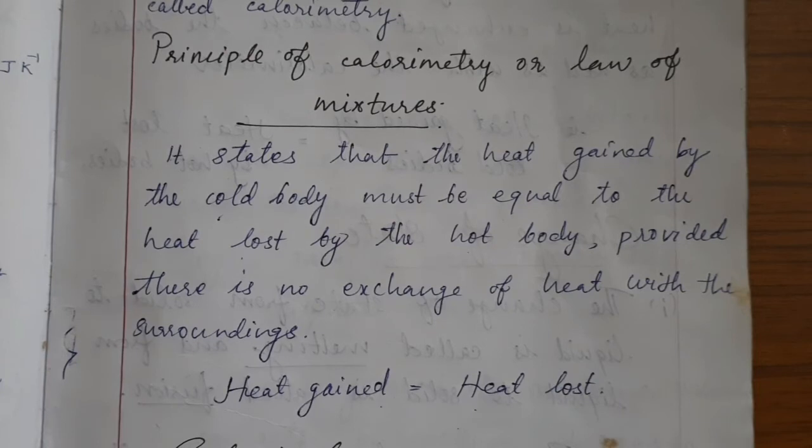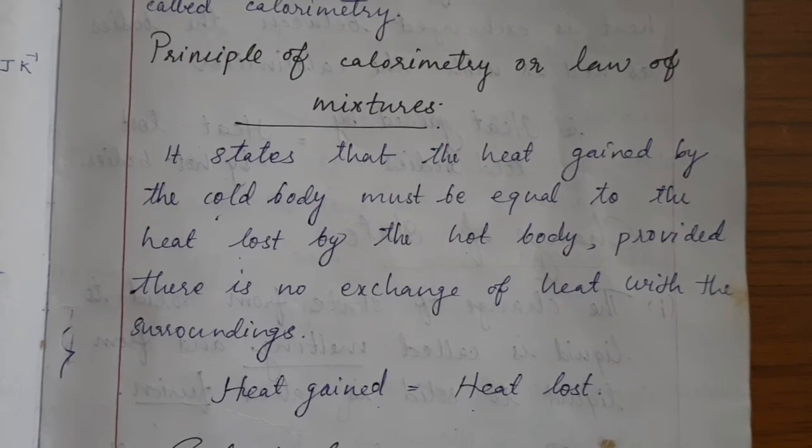This is known as the principle of calorimetry. We said already that calorimetry is the branch of physics that deals with the measurement of heat. And the instrument or device used to measure the amount of heat is known as a calorimeter. So if you hear the word calorimeter anywhere, that's an instrument used to measure the amount of heat.